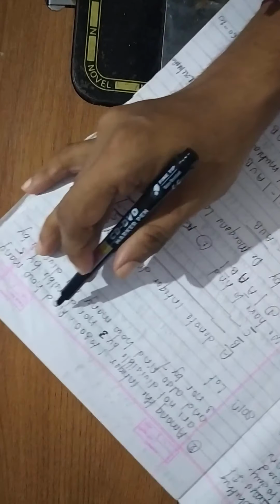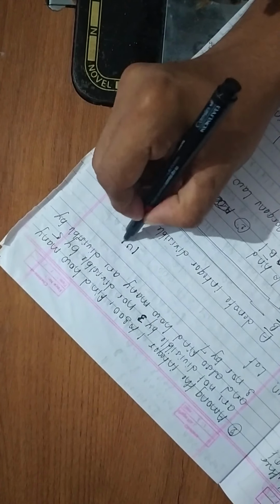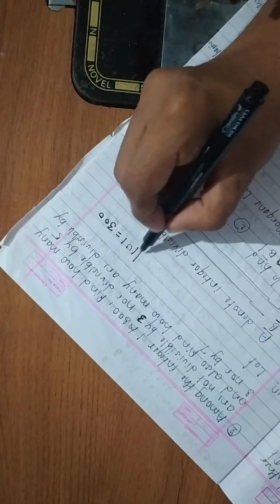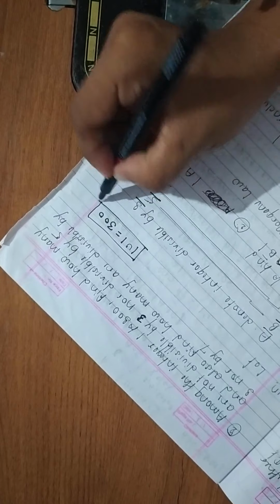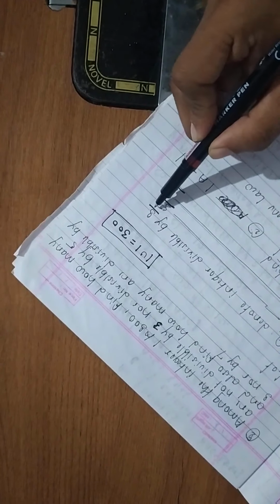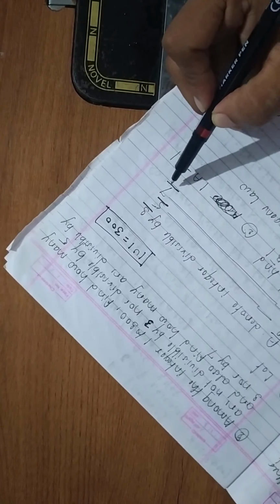Okay, how many numbers have they given? 1 to 300 means the universal set cardinality will be 300, because a total of 300 numbers we have to consider. So universal set cardinality will be 300. And A represents divisible by 3, B divisible by 5, and C divisible by 7.